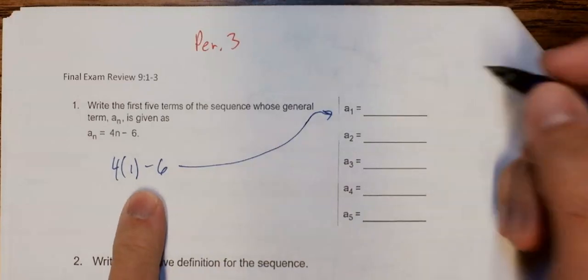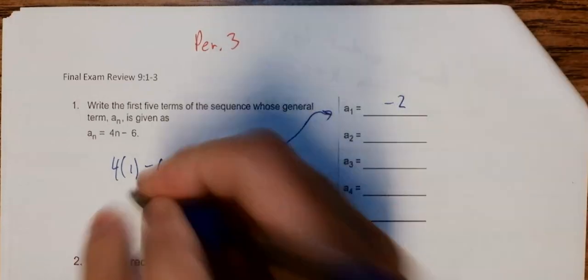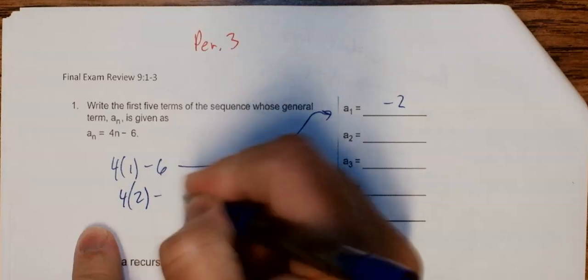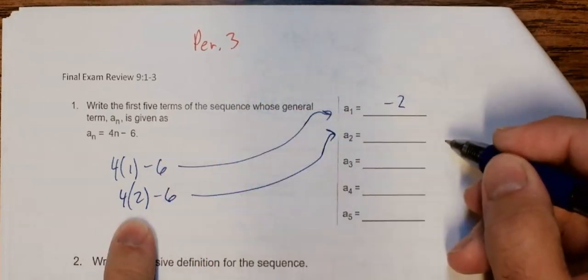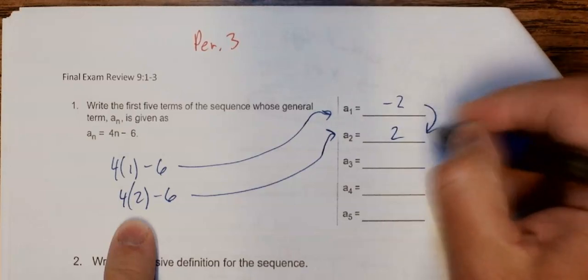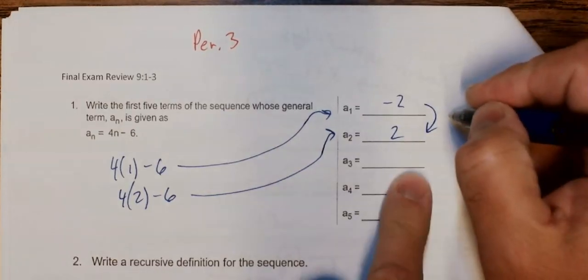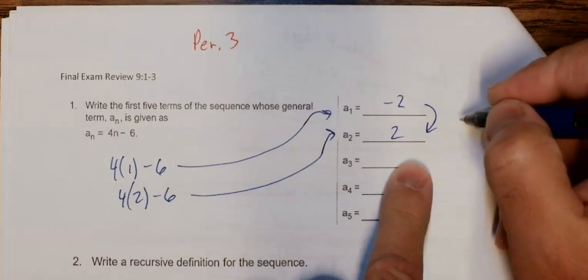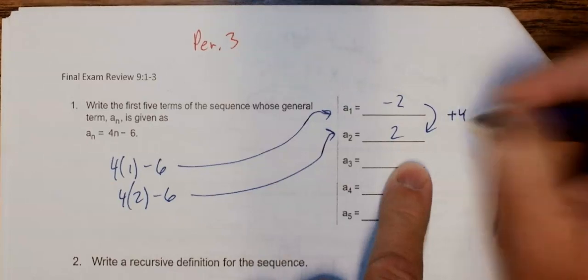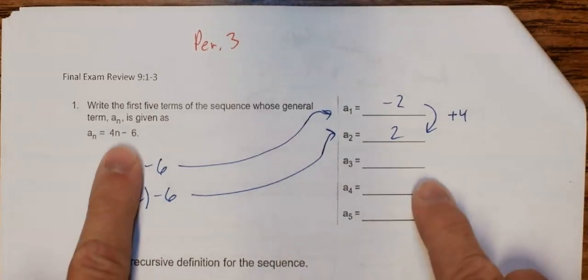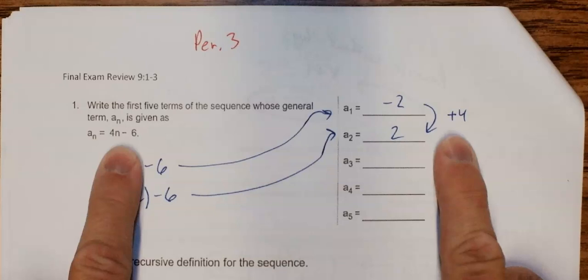Okay, so plugging in 1, we end up with -2. What happens if we plug in a 2? We get a +2. What's the difference between these two? How much did it go up by? Didn't it go up by 4? Is there anything in the equation which might also hint to the idea that it would go up by 4?